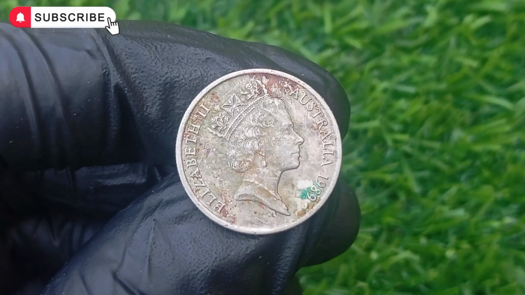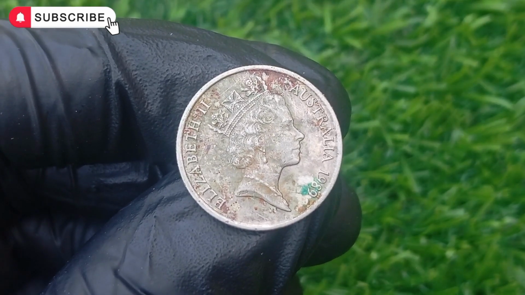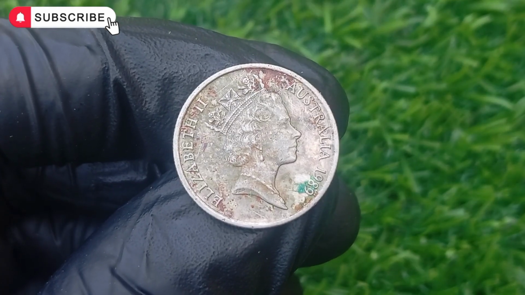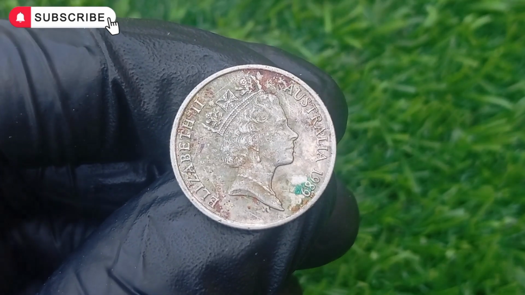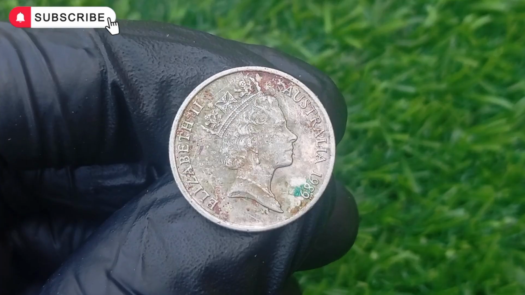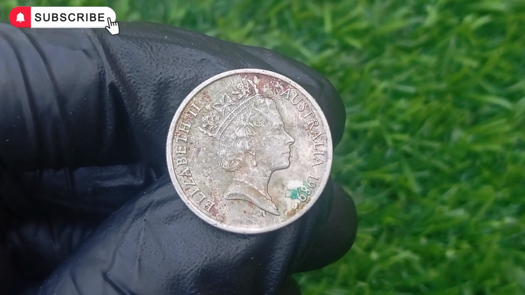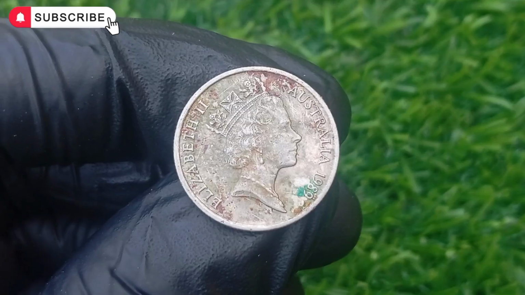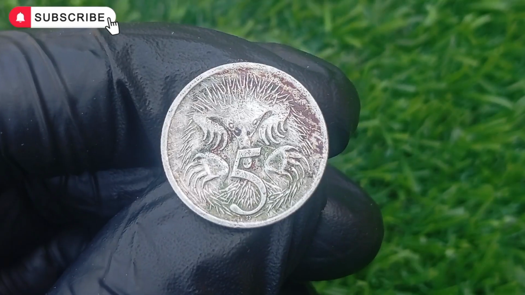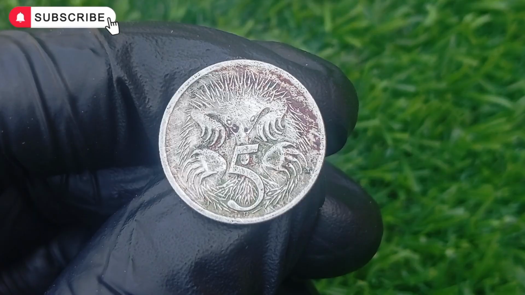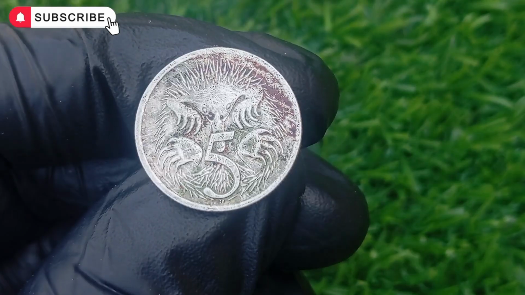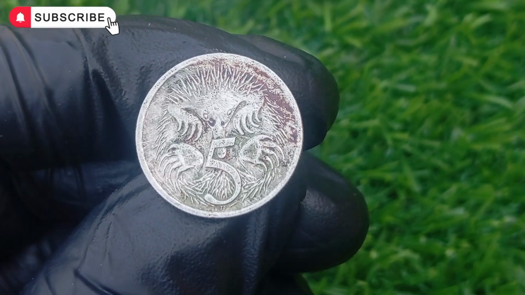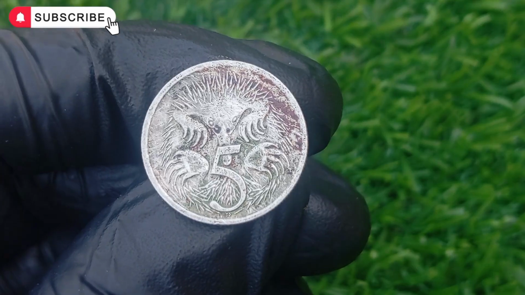It bridges the period between the earlier Machin effigy era, 1966-1984, and the later Rank Broadley era, 1999-2018, making it part of the Maklouf period of Australian coinage. Collectors who study portrait transitions or thematic continuity in Australian coins often value the 1989 issue as a snapshot of mid-1980s design philosophy: refined, symbolic, and enduring.